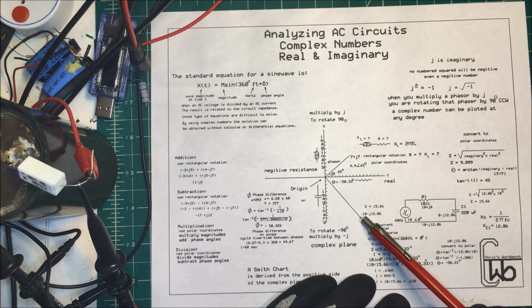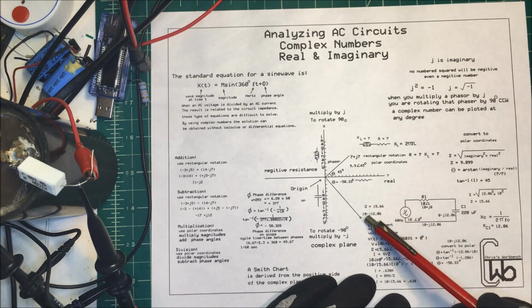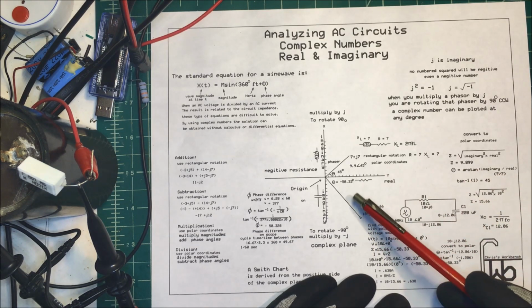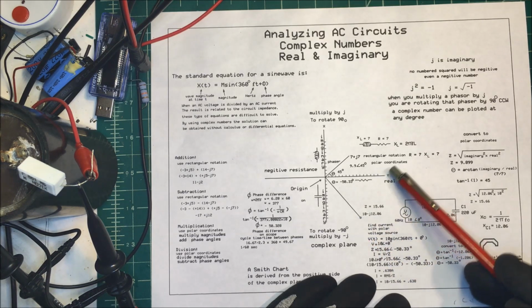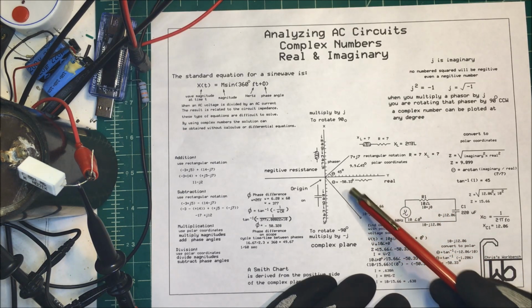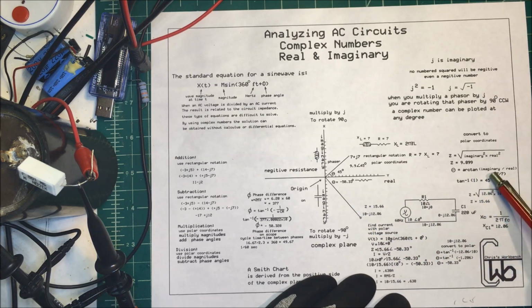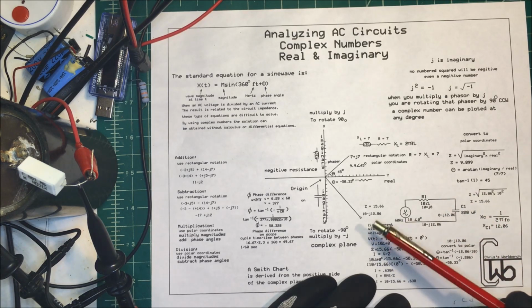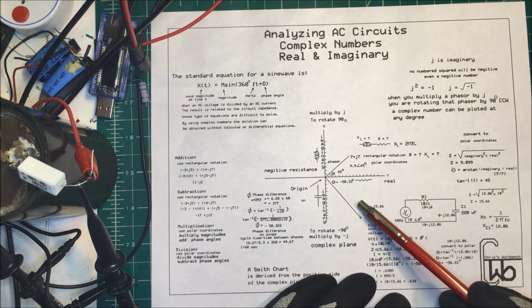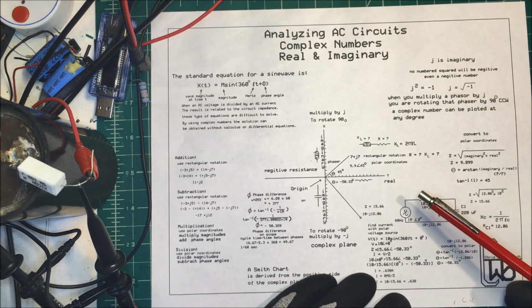Now, to find our impedance, it's just this length here. We use Pythagorean theorem again, and that comes out to about 15.6 ohms. Now, to find our polar coordinates, it's just 15.6, and we need to find our angle here again. So that's just the arctangent again of the imaginary divided by the real, and it came out to minus 50 degrees. So our polar coordinates is going to be 15.6 at an angle of minus 50 degrees.